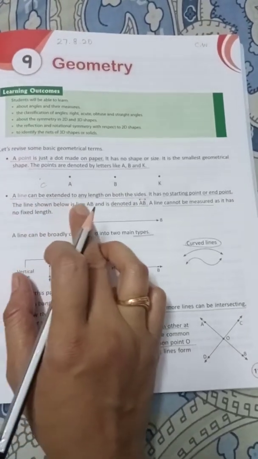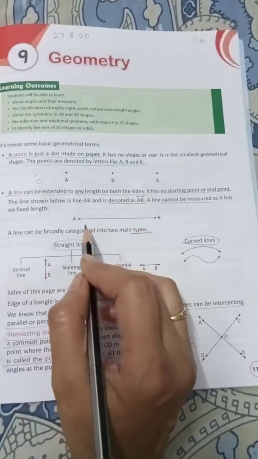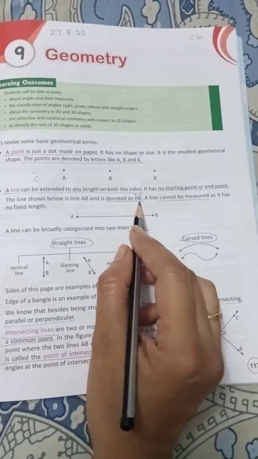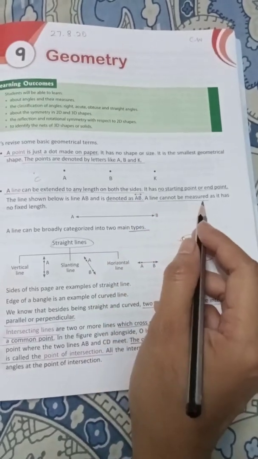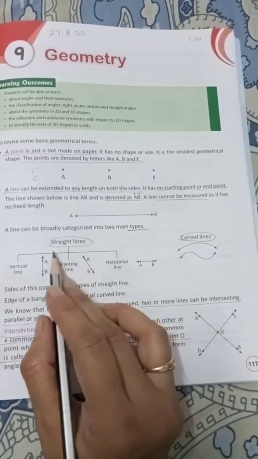A line can be extended to any length on both the sides. See, this is a line and it is shown by arrows on both the sides, denoted as AB. Above it we have shown the arrow. A line cannot be measured. Okay, we cannot measure because it keeps on extending. There are types of lines. Straight lines.